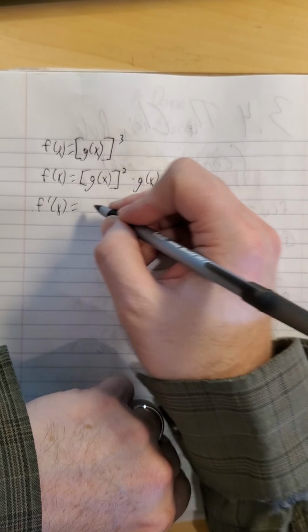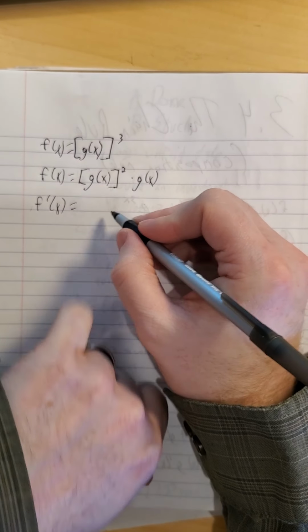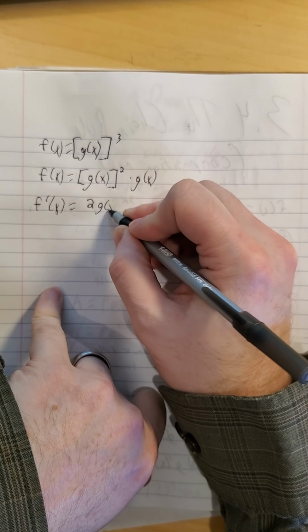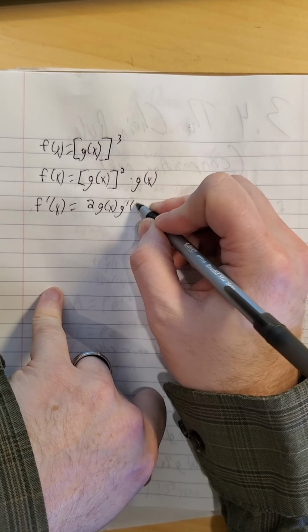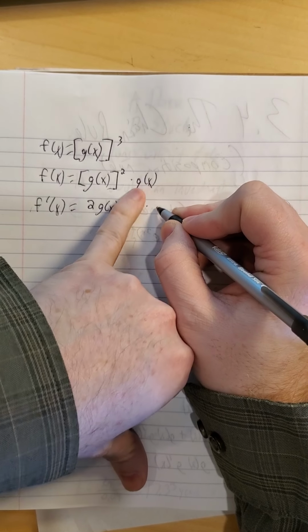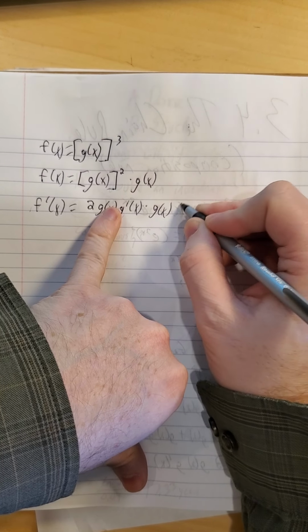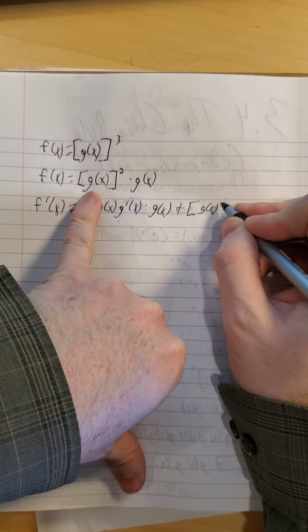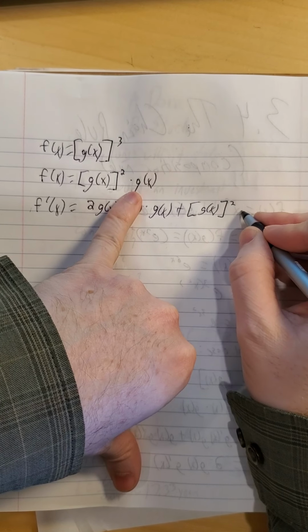So f prime of x, derivative of the first, which we saw on the previous line, was 2g of x g prime of x, times keep the second, plus then keep the first, differentiate the second.